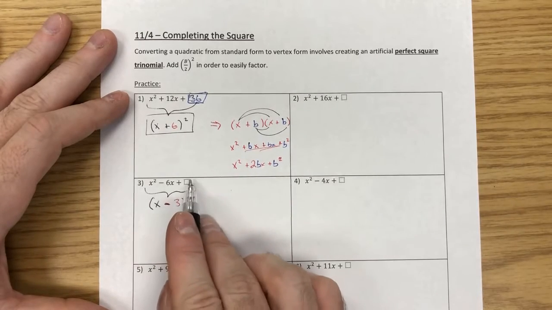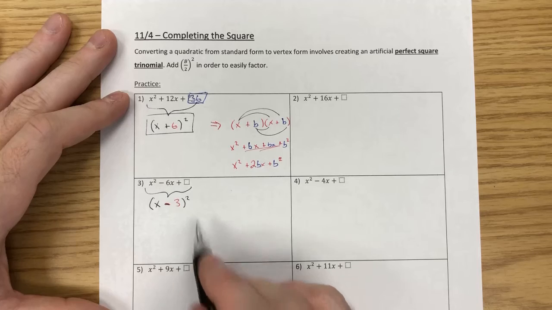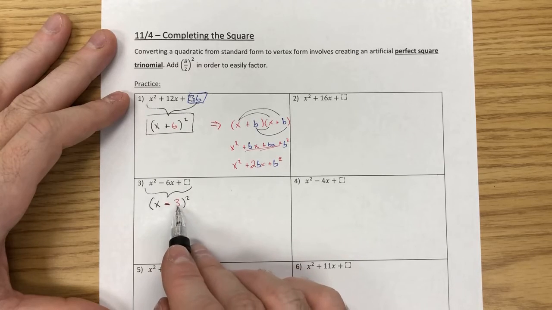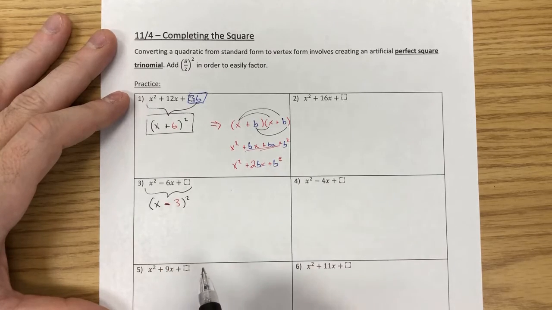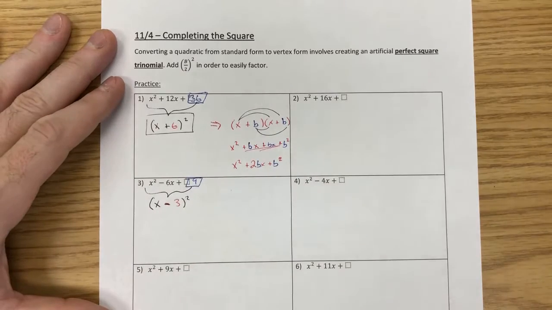But what do I need to add over here to allow me to do this? Well, I'm going to have to take that negative 3 and square it, which means that I've actually added 9.